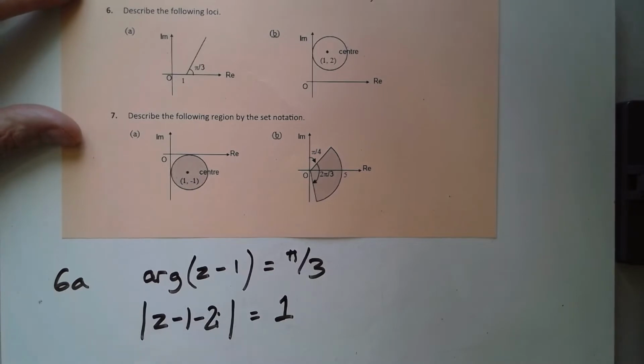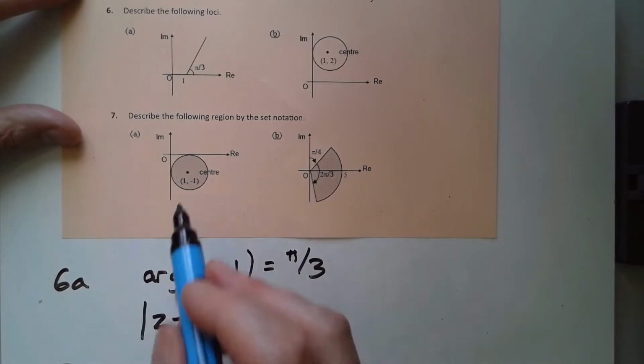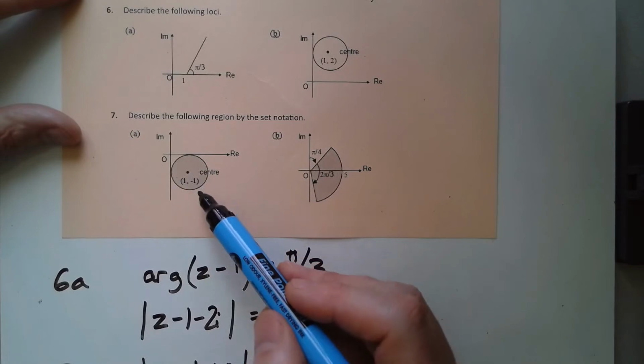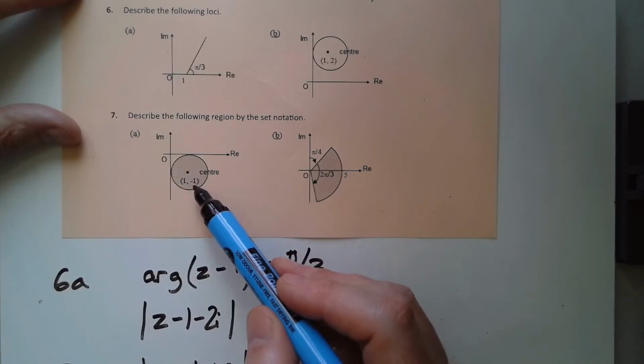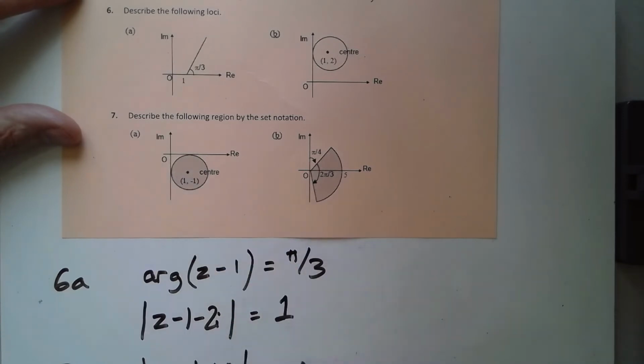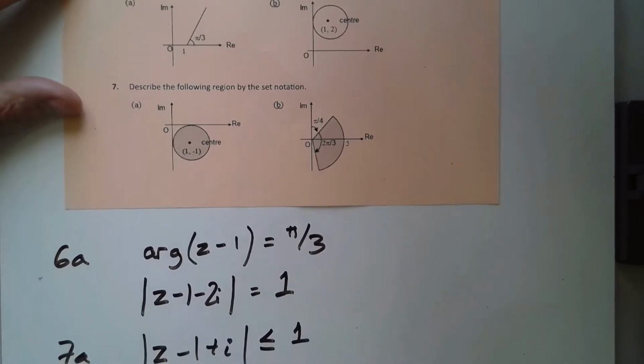Let's keep going and do number 7 as well. So number 7, again, we've got a circle. So it's the modulus of z minus 1 plus i, because it's a minus 1 on the imaginary axis. Again, the radius of that one there is 1, and we've shaded in everything inside it, so less than or equal to 1.